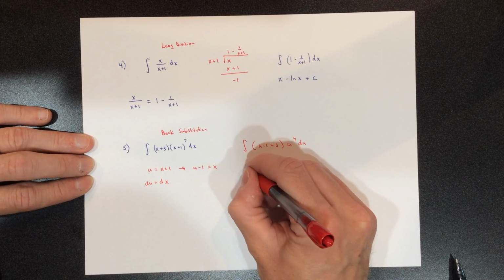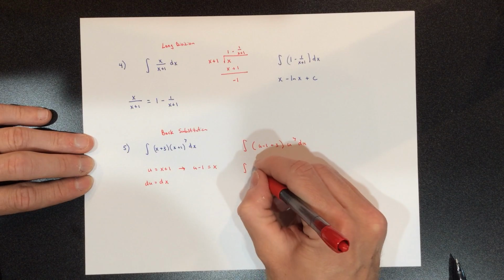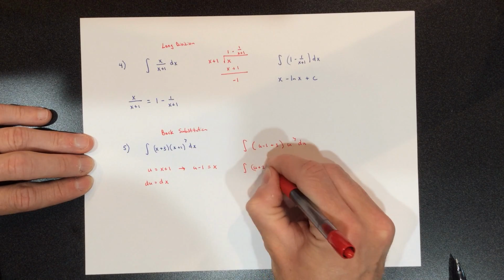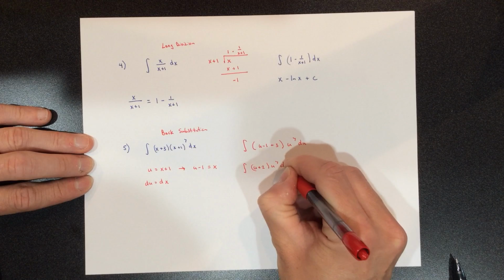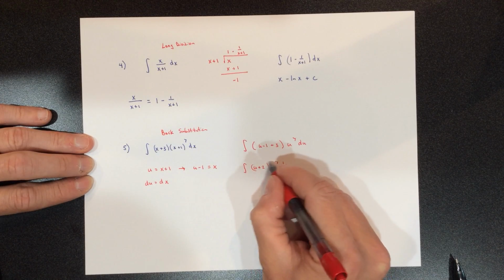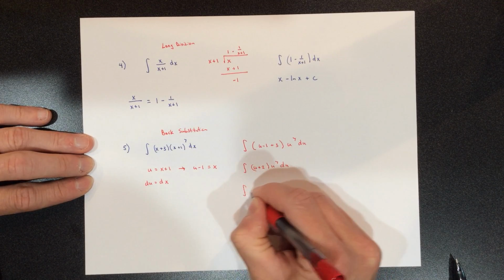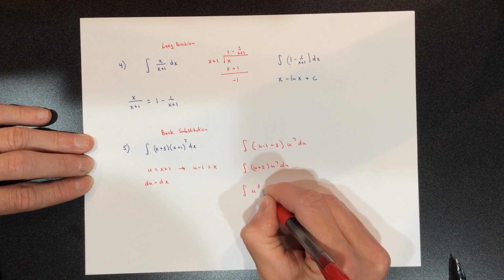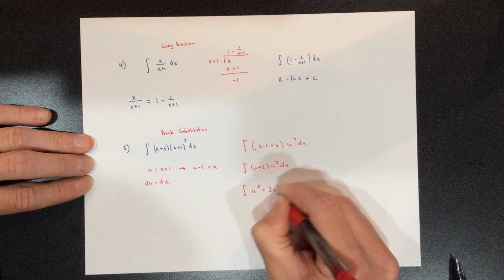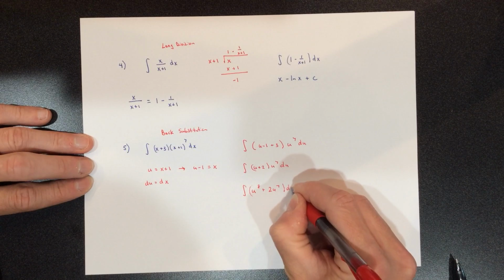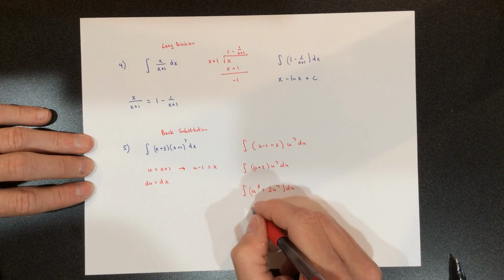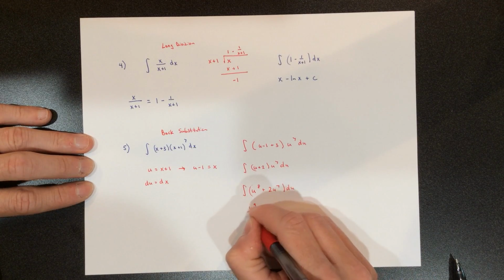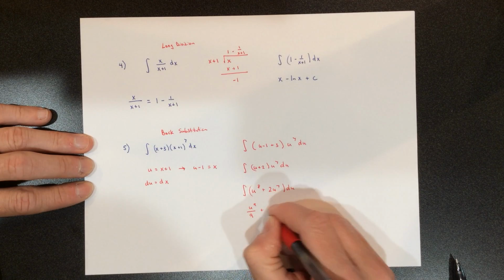And you see how this used to be two things multiplied by each other? But look what happens. This is just u plus 2, u to the 7th du, and I can just multiply that single term in and make this u to the 8th plus 2u to the 7th. And now I can do power rule. Increase the power by 1, divide by the new power.